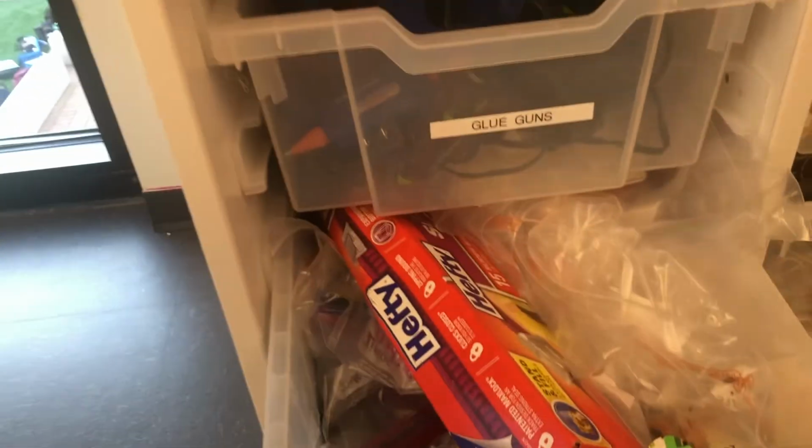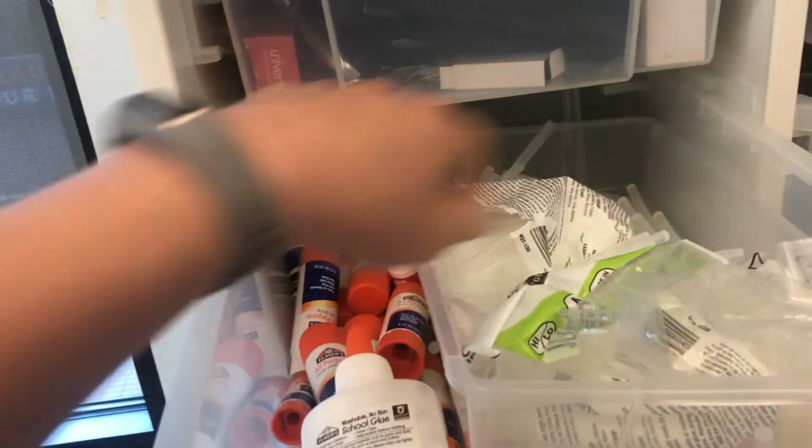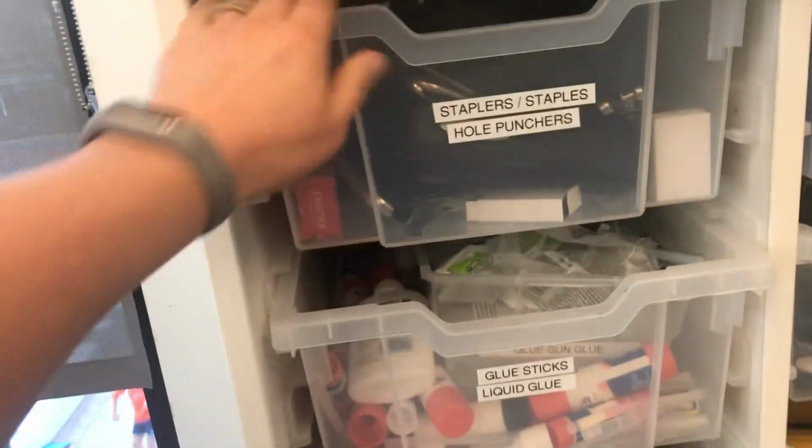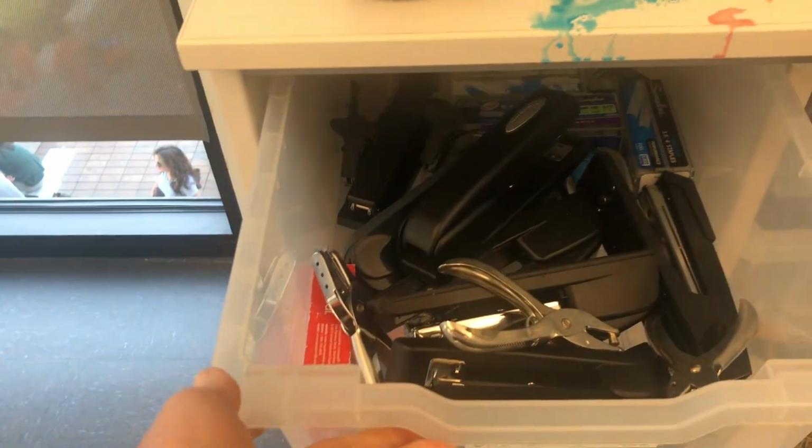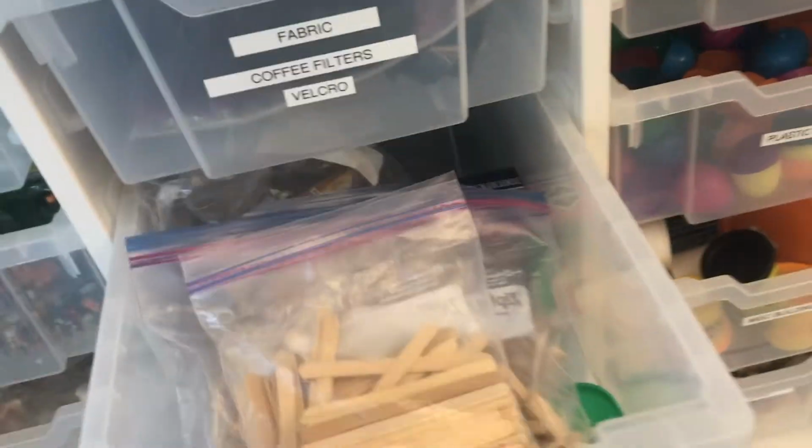Plastic bags if you need them here. Glue guns, glue sticks, regular glue here. Staplers if you need to staple anything together. Popsicle sticks, if you need those, are in here. Straws, I have some straws here if you want to use those for any reason.